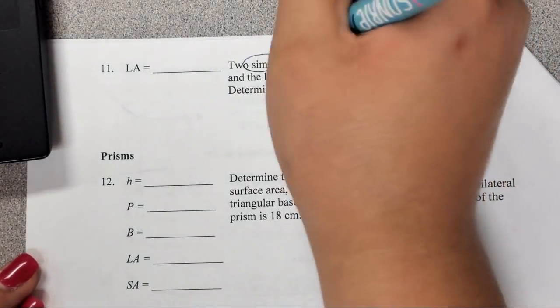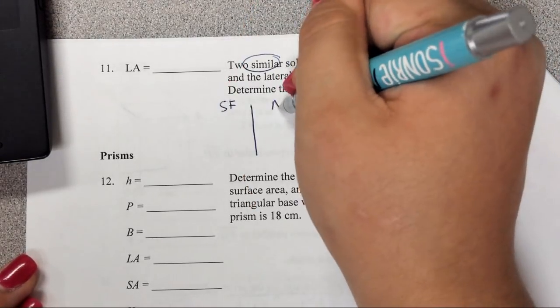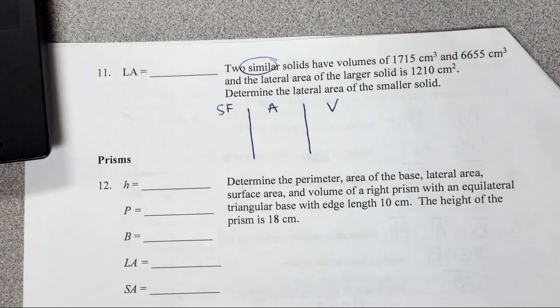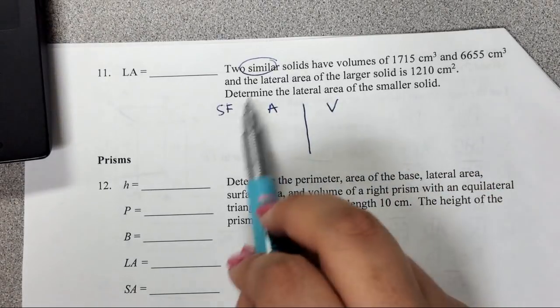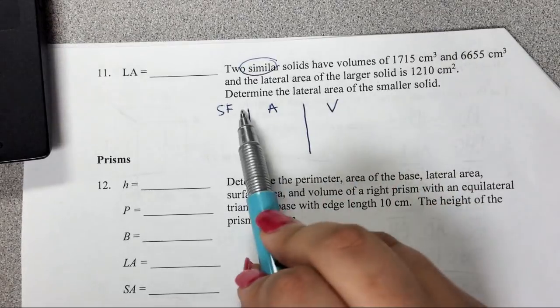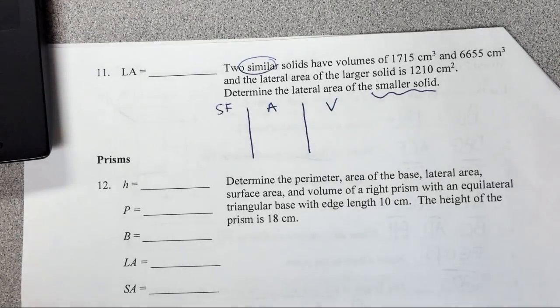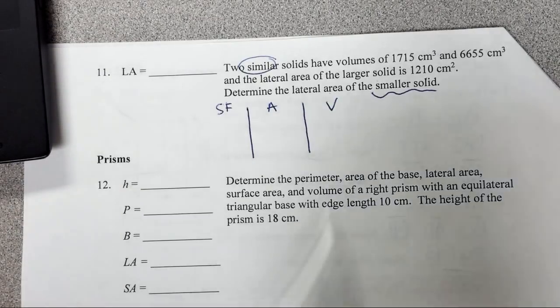All right, on the other side of your front page, I have 2 similar solids. So again, you see the word similar, so you probably need to be drawing this chart. Their volumes are 1715 and 6655 centimeters cubed. The lateral area of the larger one is 1,210. What's the lateral area of the smaller? So what am I given? The volumes.